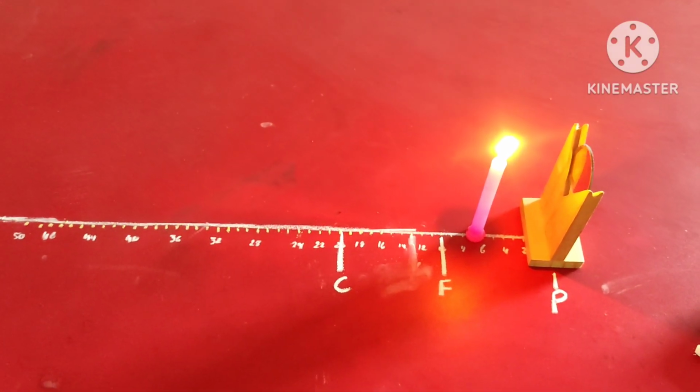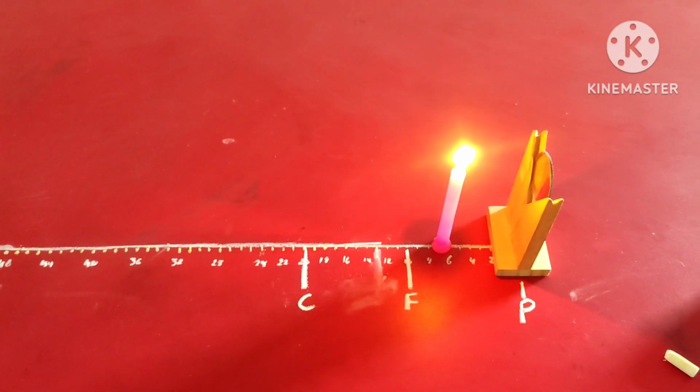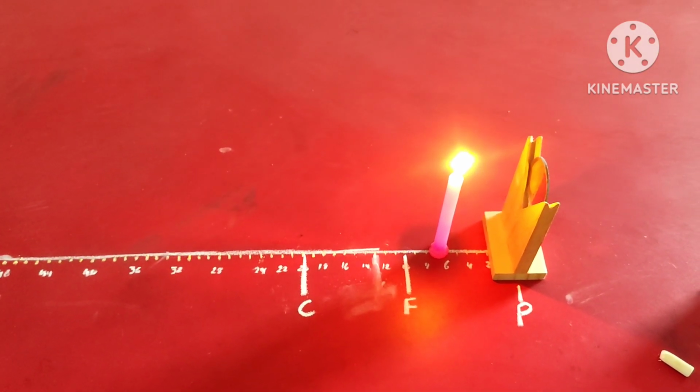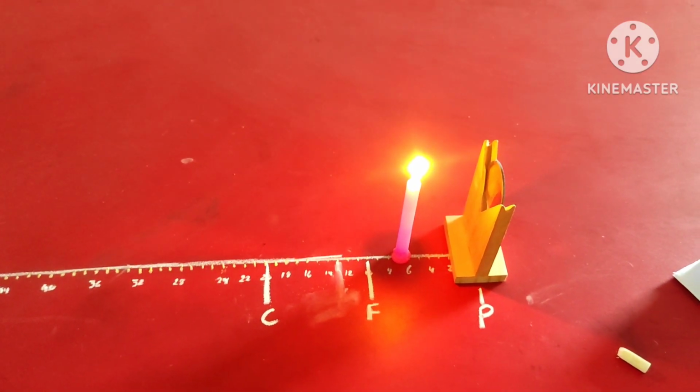Now by placing this candle at these various positions, you have to take the screen, find the sharp image, and note down its characteristics like size, real or virtual, inverted or erect.